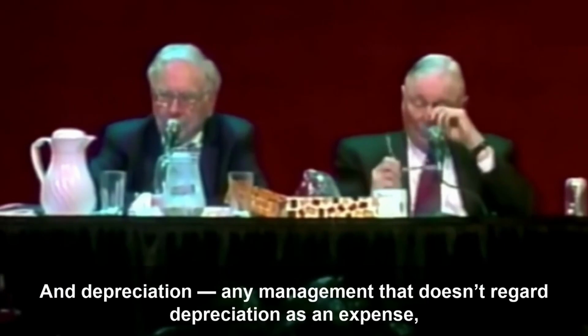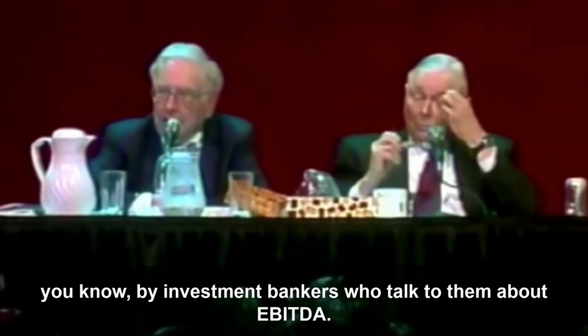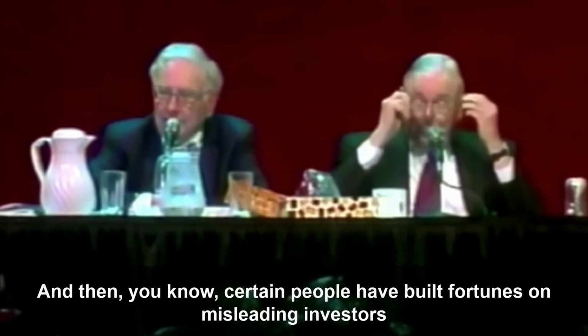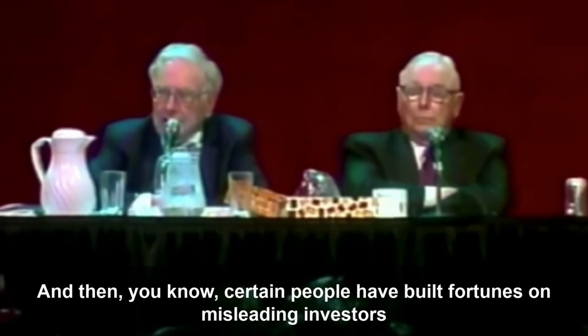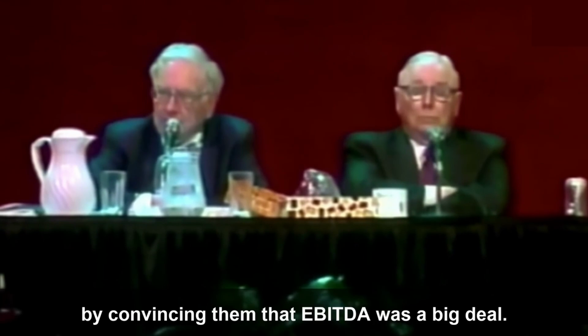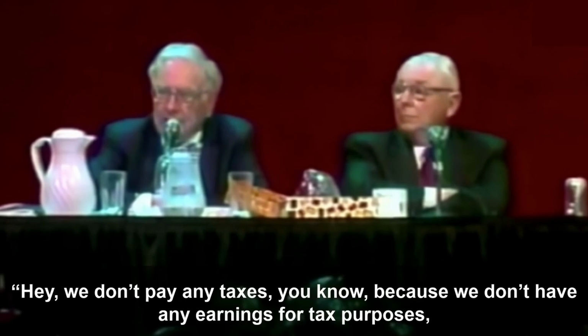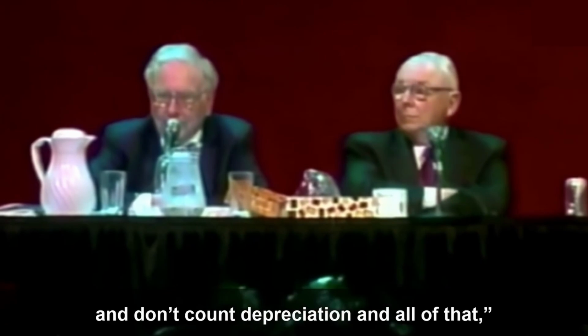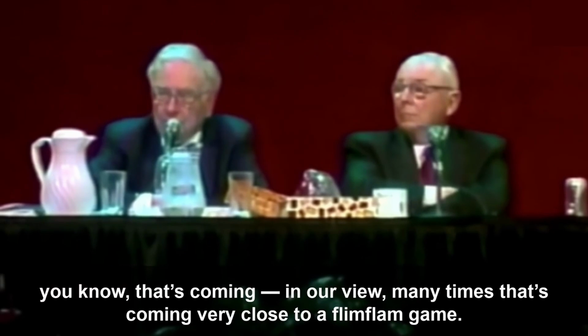Any management that doesn't regard depreciation as expense is living in a dream world. But of course, they're encouraged to do that by investment bankers who talk to them about EBITDA, and then certain people have built fortunes on misleading investors by convincing them that EBITDA was a big deal. And when we see companies that say, hey, we don't pay any taxes because we don't have any earnings for tax purposes and don't count depreciation and all of that, in our view, many times that's coming very close to a flim-flam game.